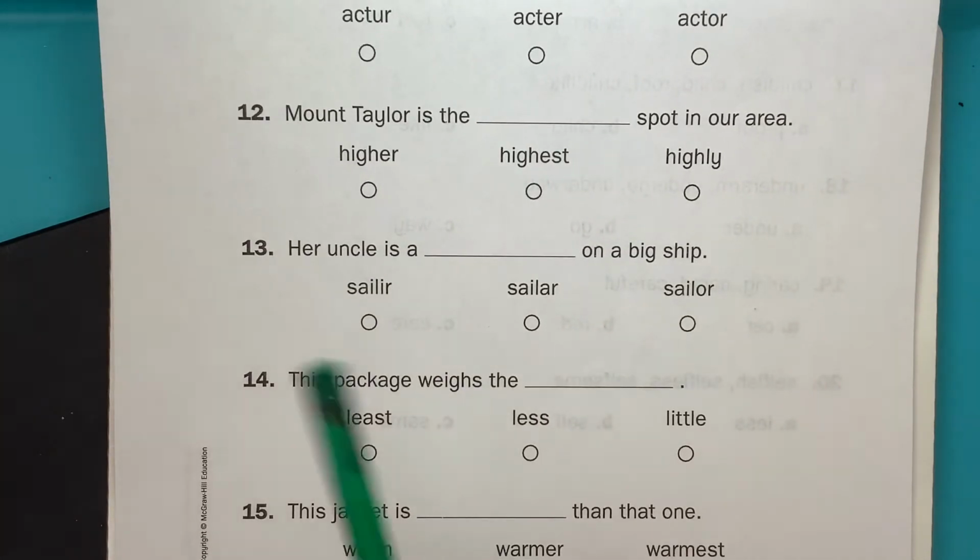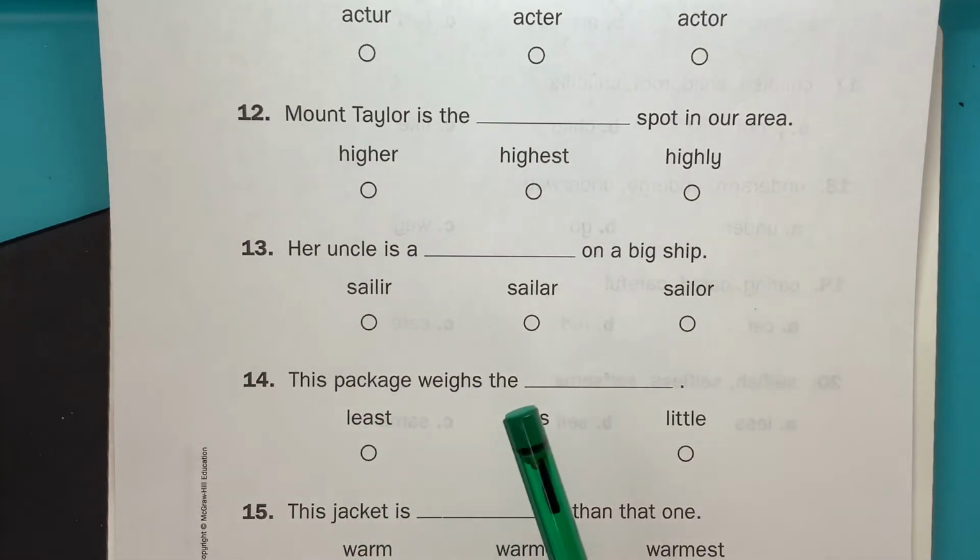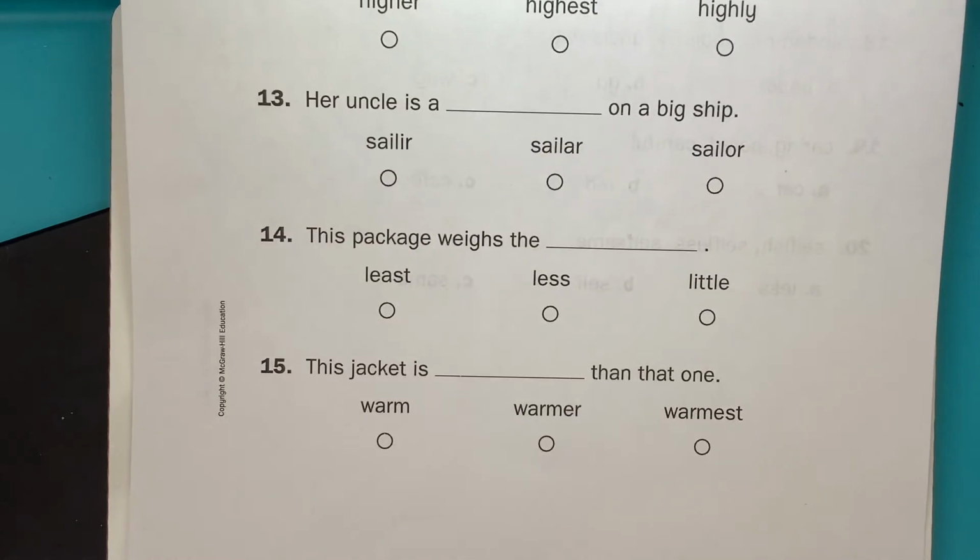Number 14. This package weighs the blank. This package weighs the least, less, little. Try saying the whole sentence with the word. Number 15. This jacket is blank than that one. Warm, warmer, warmest. This jacket is blank than that one. Warm, warmer, warmest.